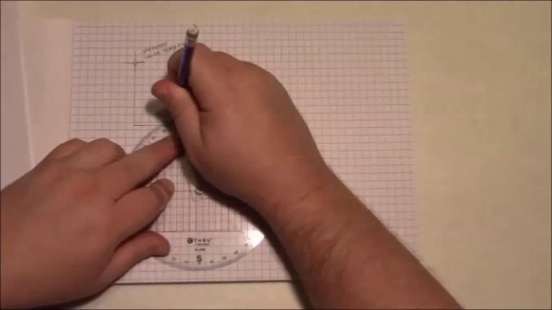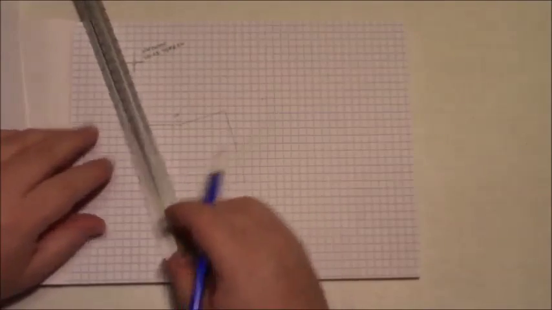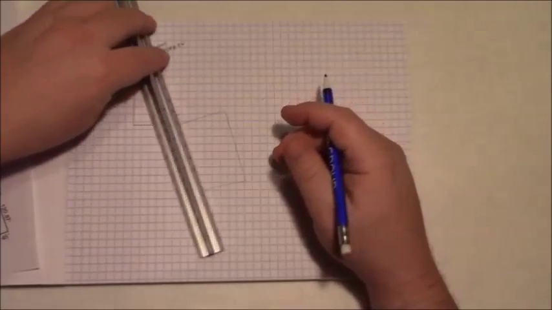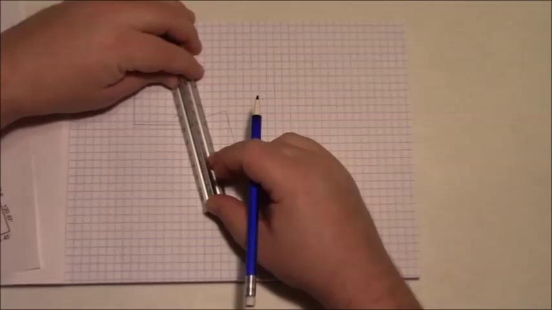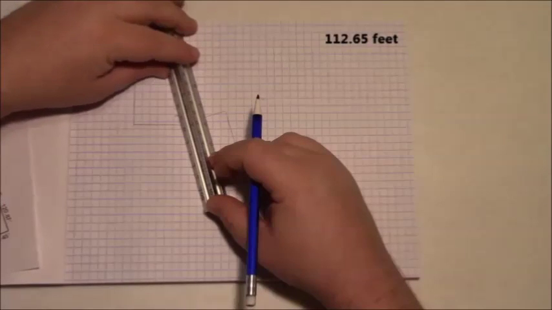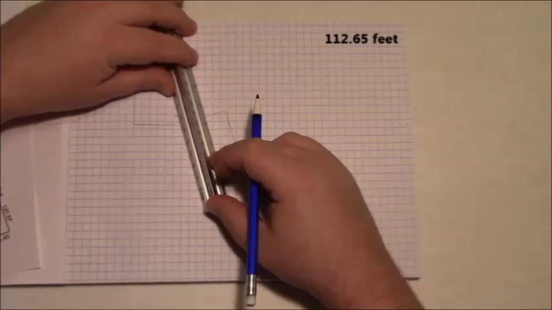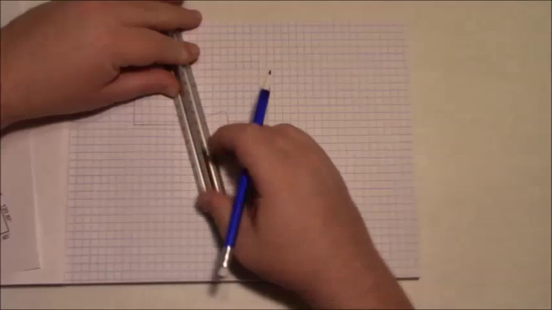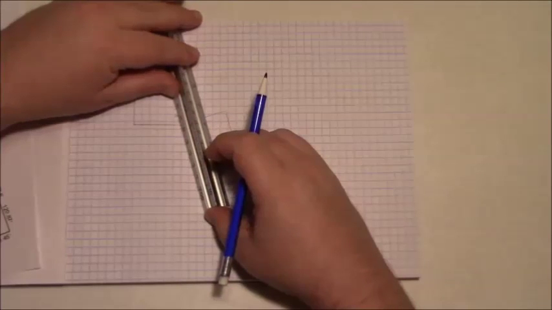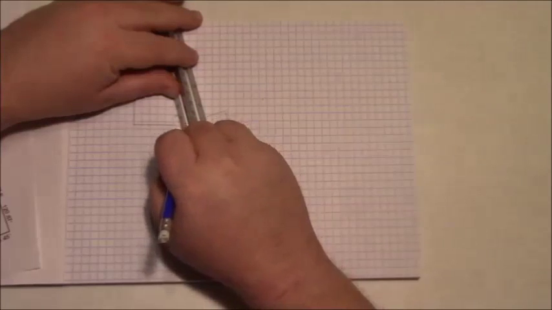We're going to put our point right there because that's where our thing is, but we know it's going to go right through there. And now let's check our distance. Our distance should be 112 feet. And 112, and lo and behold, it works.